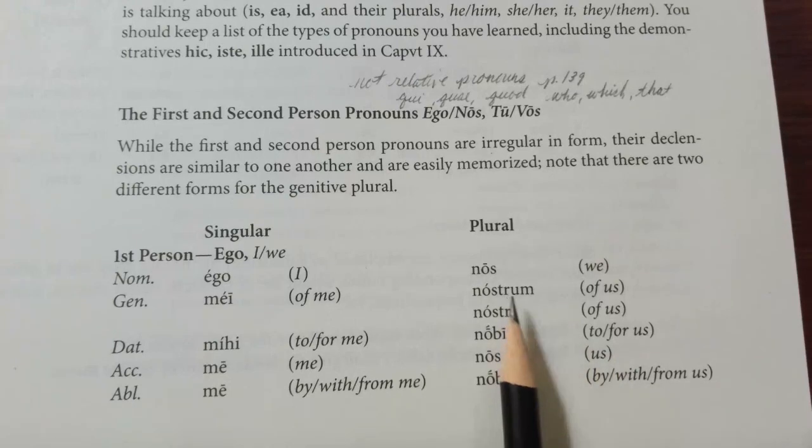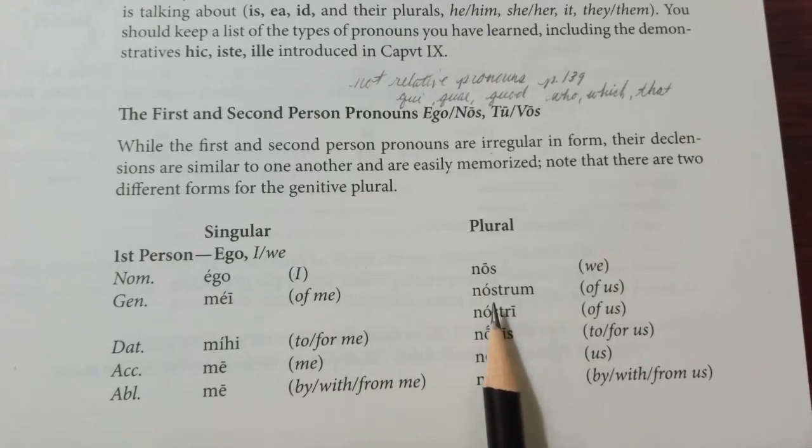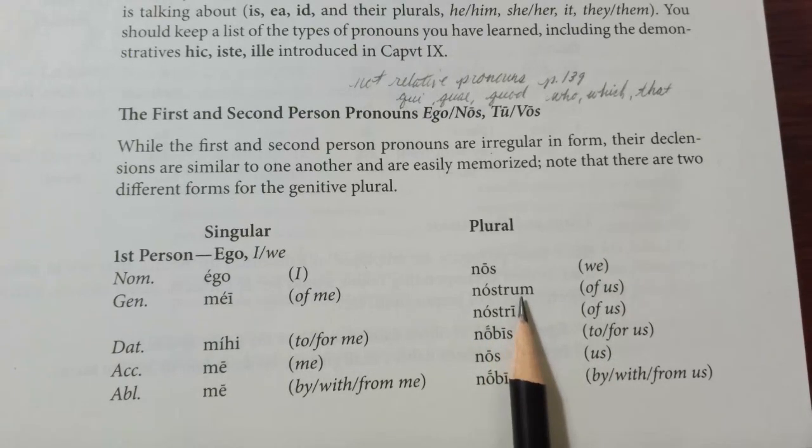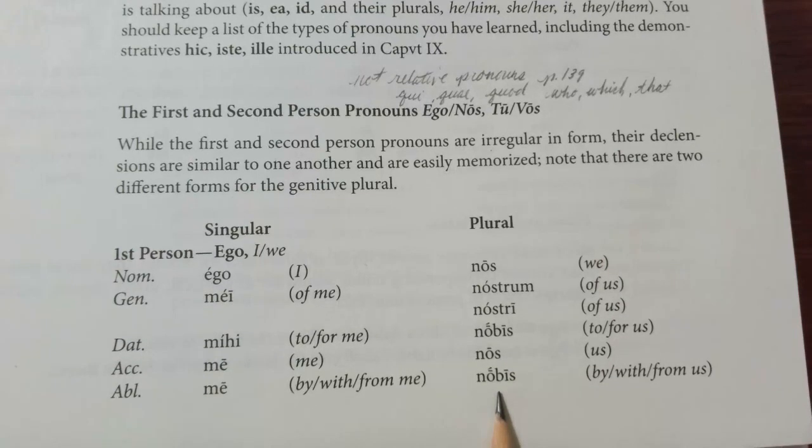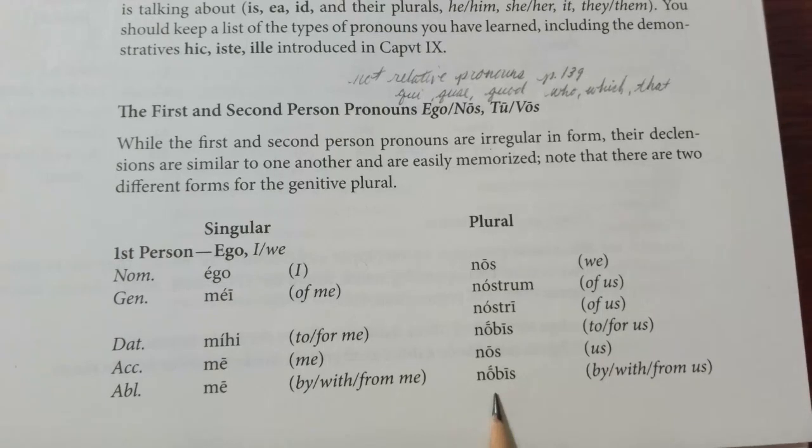And note also in the genitive plural, I will point this out, and we'll get to this again later. Nostrum, the ending, that's the genitive marker here. That does come from the third declension, so that's familiar from the third declension. Nobis for the dative and ablative plural, so to or for us, and from us.